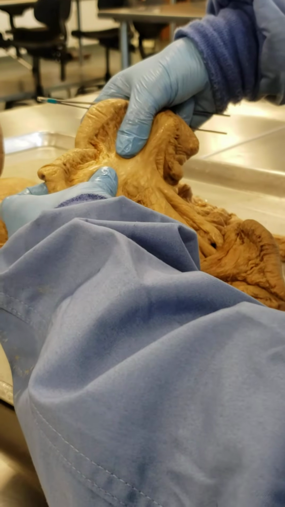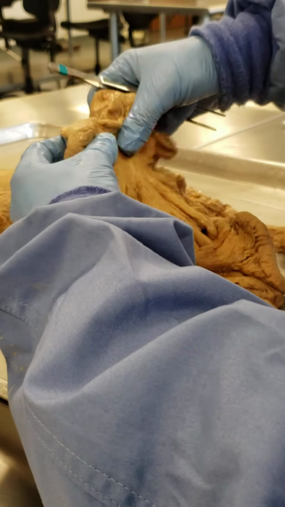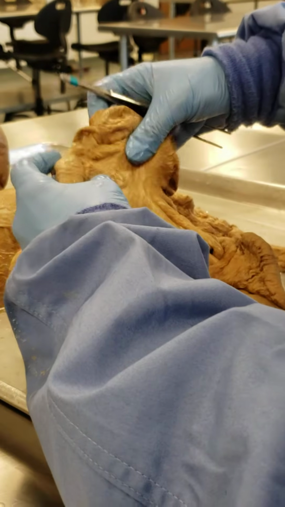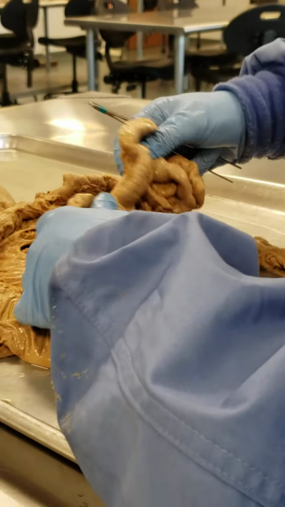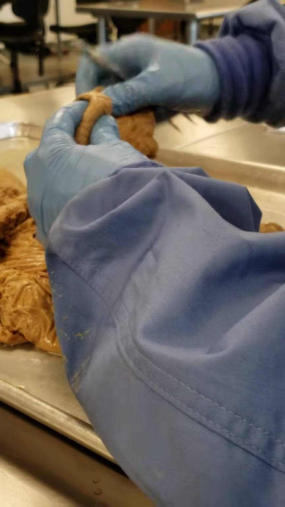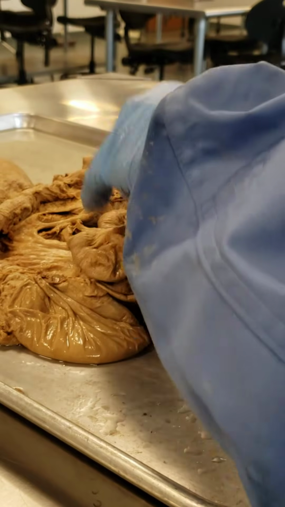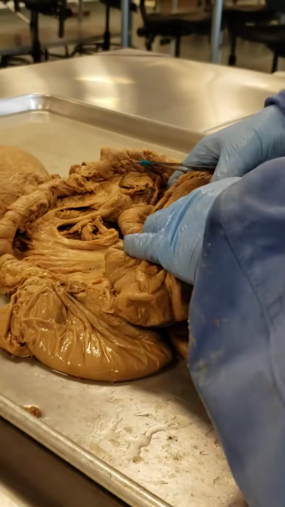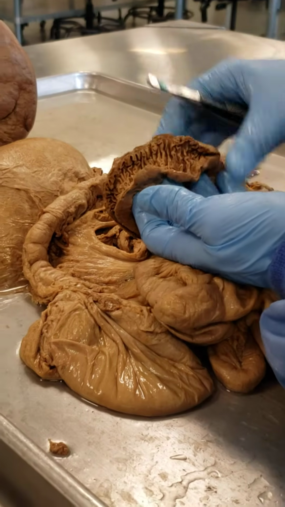So here's the mesentery, and of course we have vessels and nerves and lymphatics running through the mesentery. It's more or less an anchorage system to prevent the intestines from twisting upon themselves and becoming occluded during digestion. Now, what's very interesting is I want to show you inside of the jejunum.